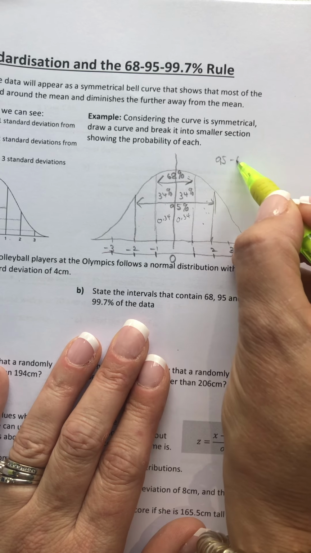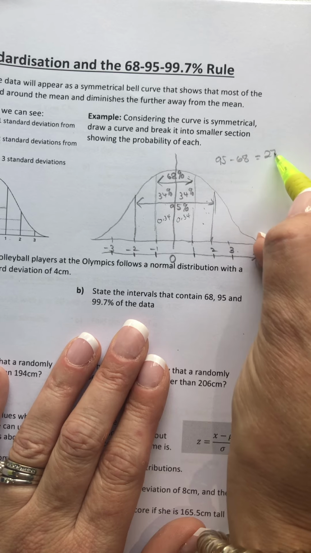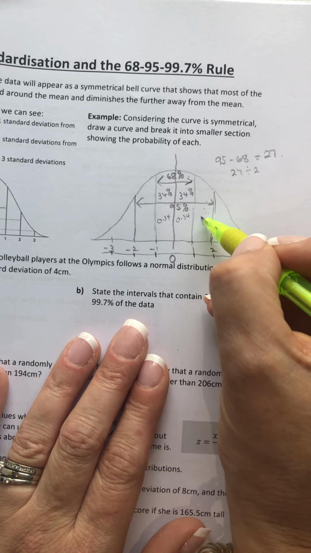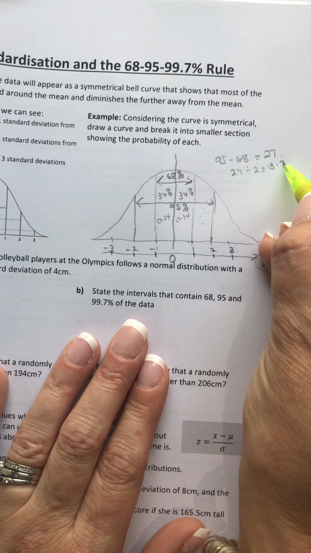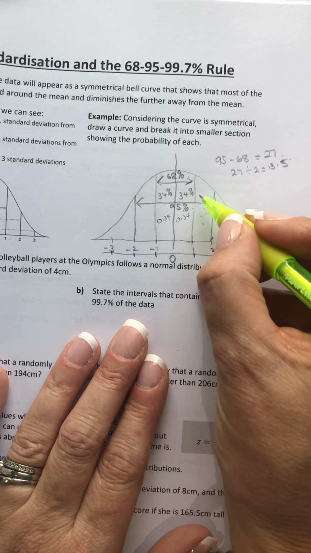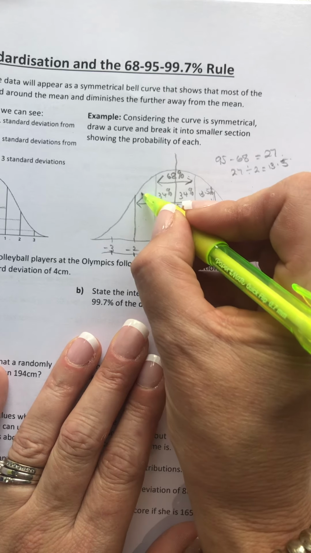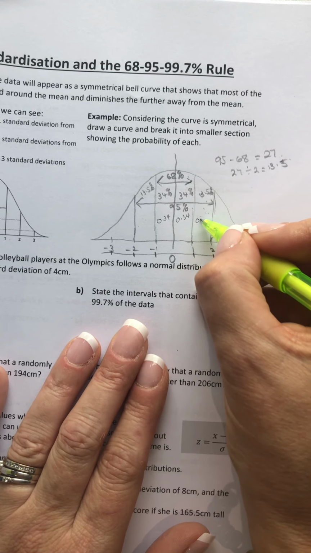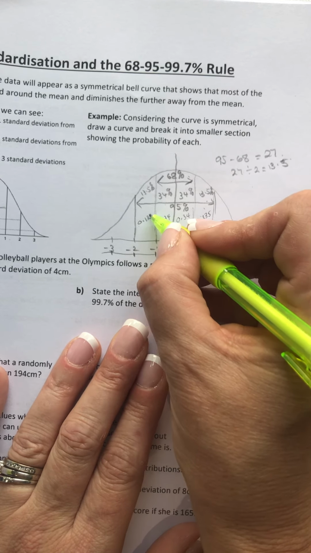So 95 minus 68 equals 27. And half of 27, because we want half in here and half in here, is 13.5. So in here we can say, just like we have up here, 13.5%, 13.5%, and as a decimal probability, 0.135.